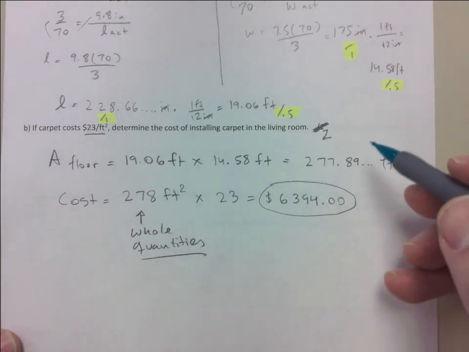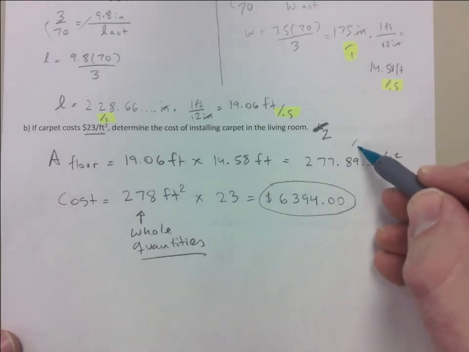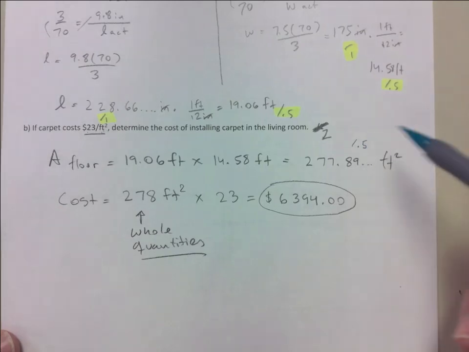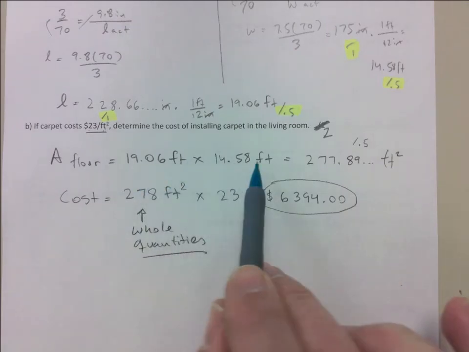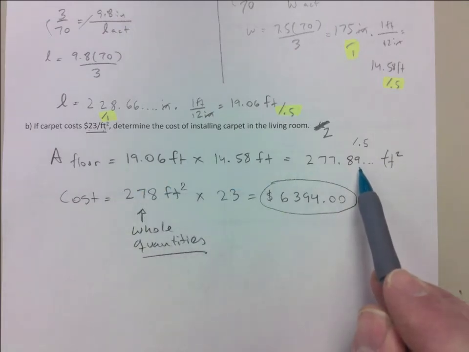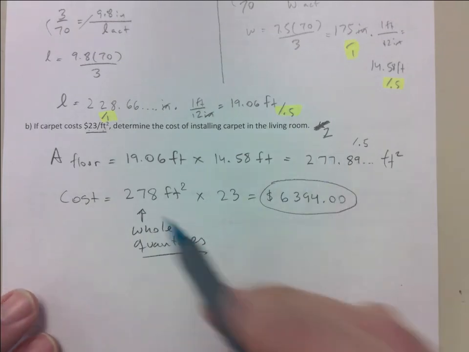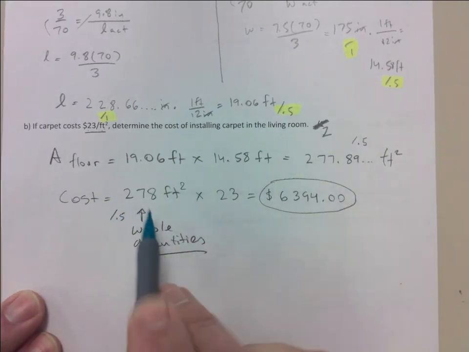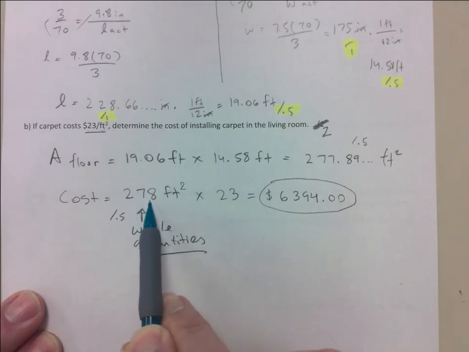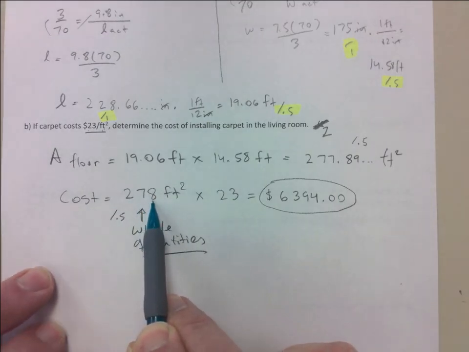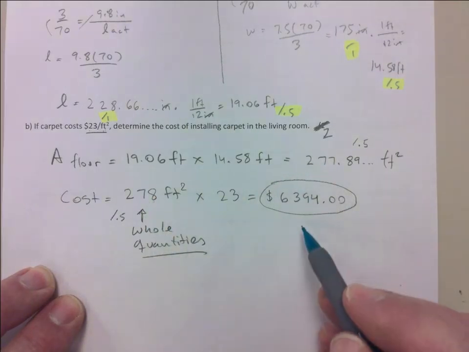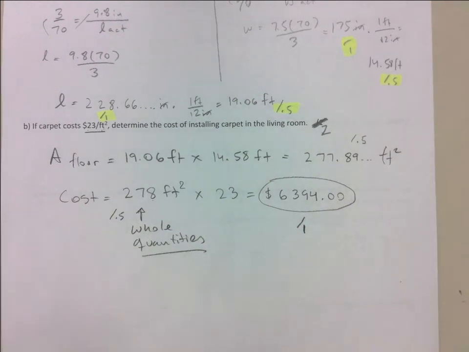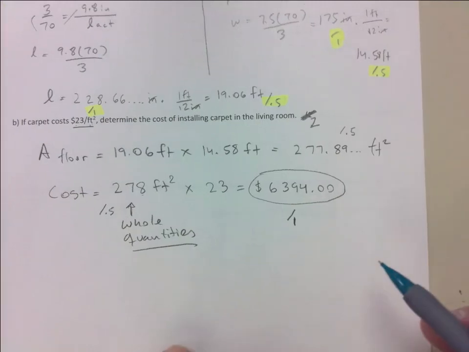So I'll give you half a mark for the area, and I don't care if you made a mistake in A. If I see those 2 numbers being multiplied, you get this half mark. You get half a mark for making sure you understand that you need to round to a whole number. So whatever number you get, it needs to be rounded. And then a full mark for the final cost. So this back page is worth 5.